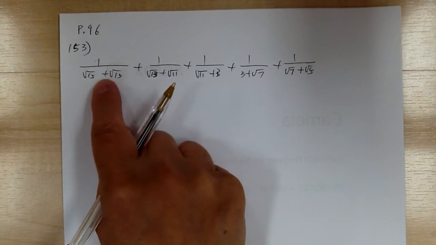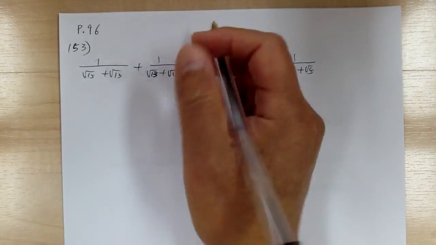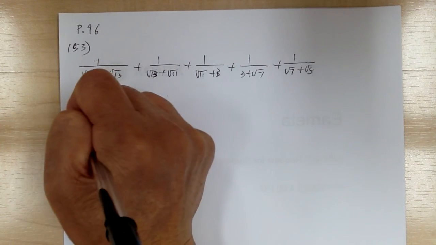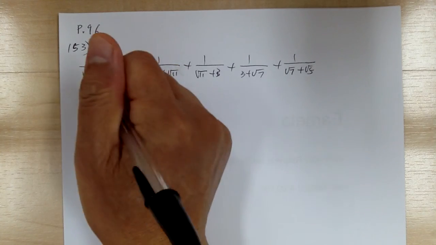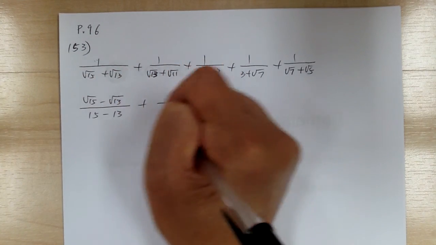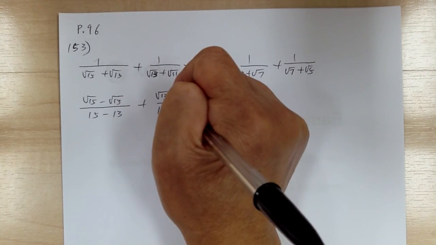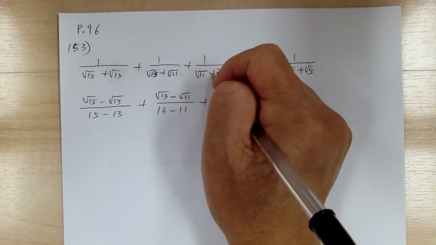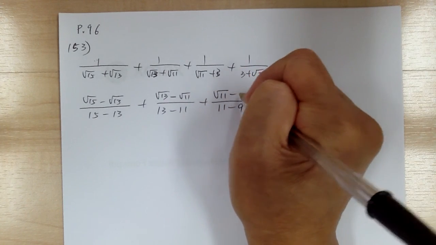Okay, so if you simplify this by using the conjugate, you have to multiply by the conjugate. So multiply by the conjugate, you're going to get square root of 15 minus square root of 13 on the top. When you multiply by the conjugate on the bottom, you're going to get 15 minus 13. And do the same thing over here, you're going to get 13 minus 11, and you're going to get square root of 13 minus square root of 11. This one you want to make into square root of 9. So you're going to get 11 minus 9, and you're going to get square root of 11 minus square root of 9.